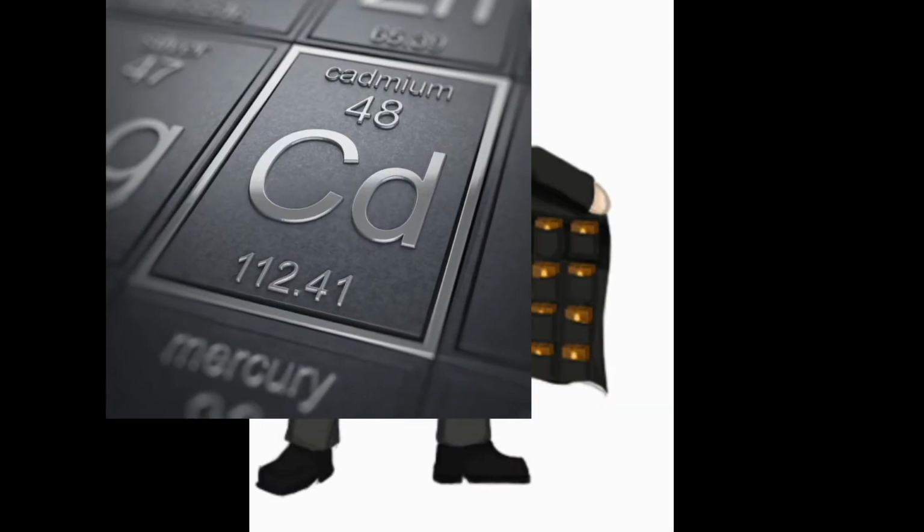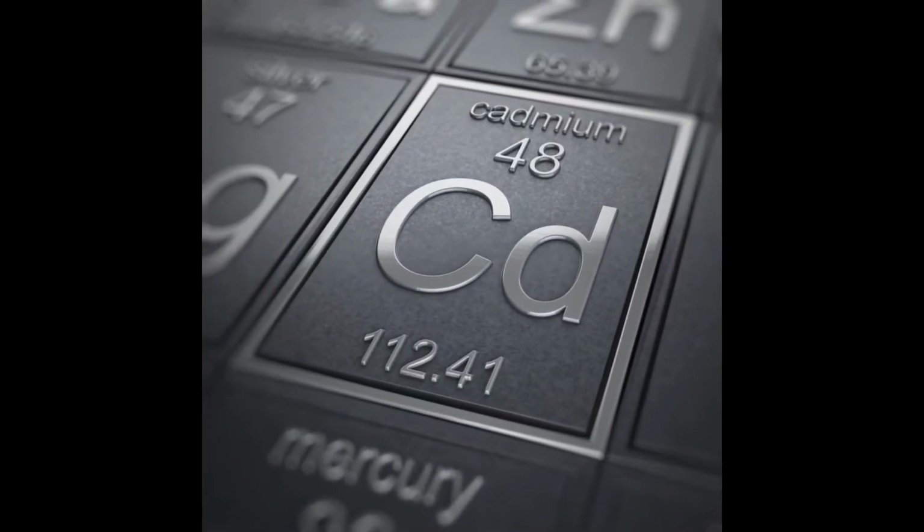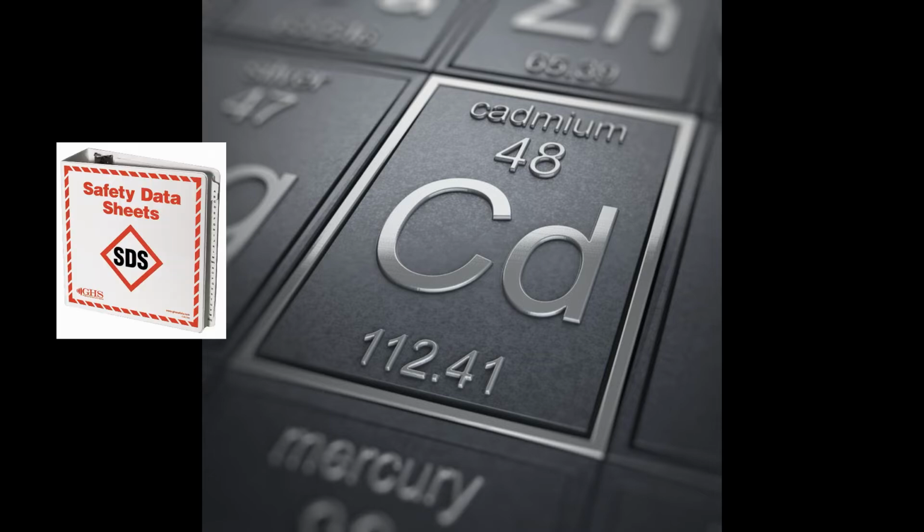Well, we're going to talk about cadmium, but it's not exactly cadmium. What we're going to talk about specifically is the safety data sheet for cadmium. We're going to use cadmium as the example. So let's take a look at that.